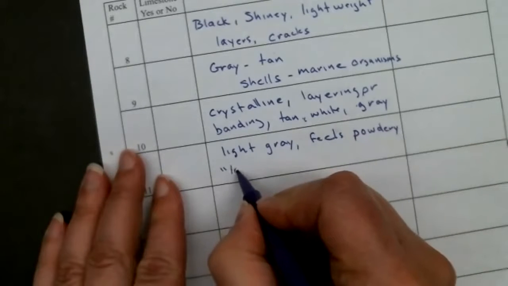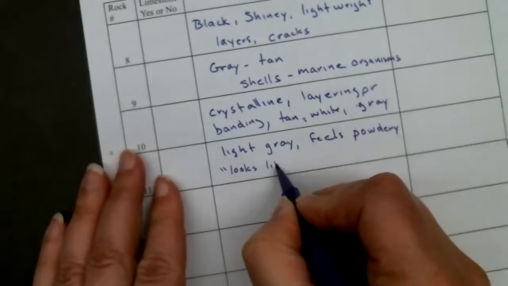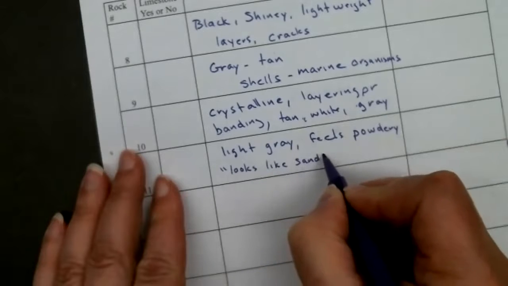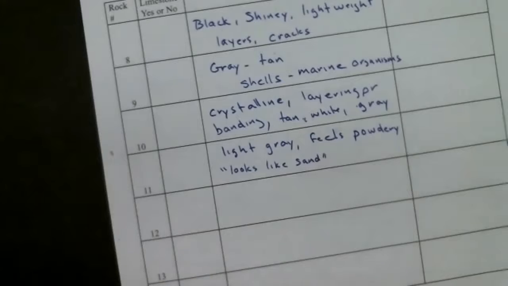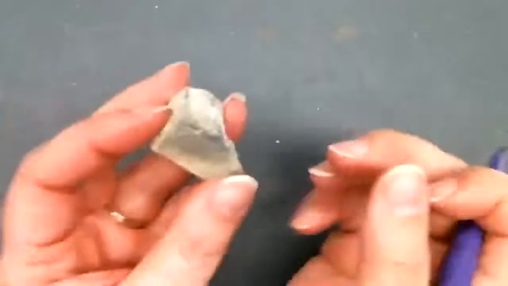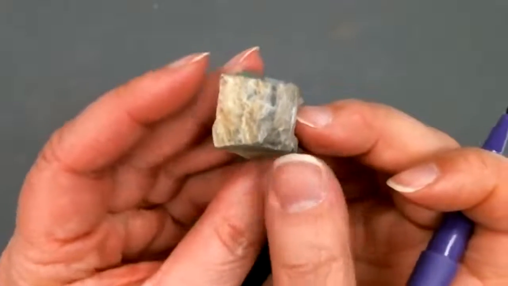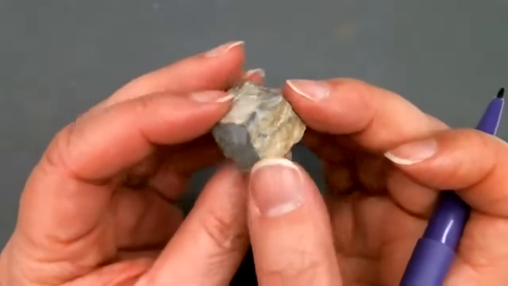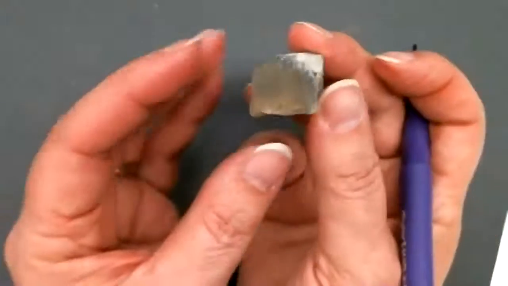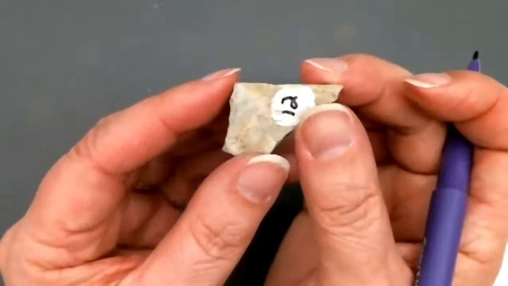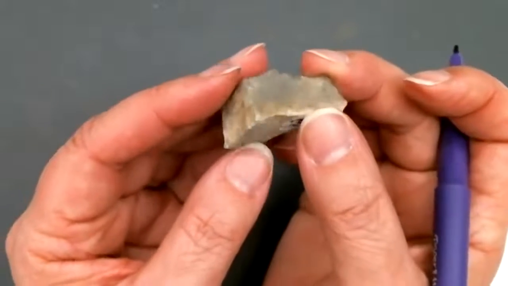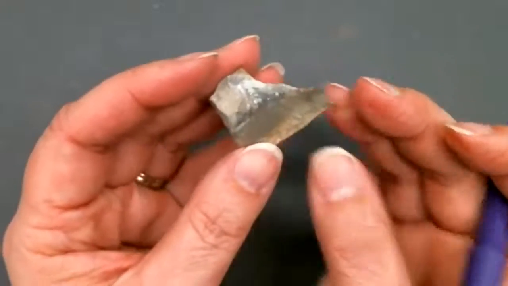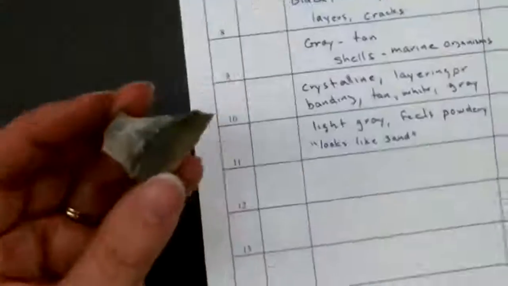Looks like sand. Now I wrote "looks like" because I know this is a chemical rock, so it's not sand. All right, number 12. Number 12 is a light gray rock. It looks pretty dense, and I can't see the individual particles, so those particles are small. This is the only one that I collected here in the Shippensburg area, so it's local. Nothing else is local that I collected.